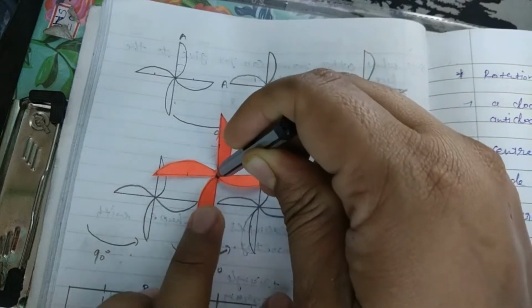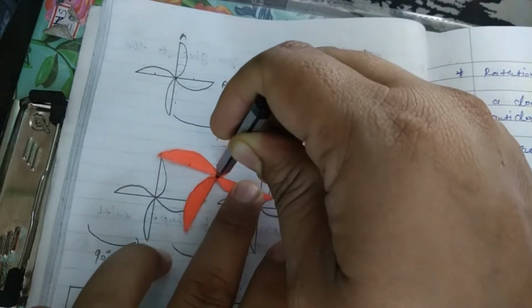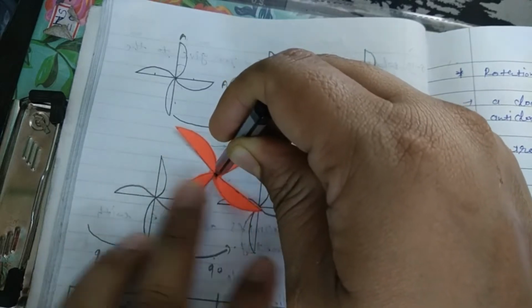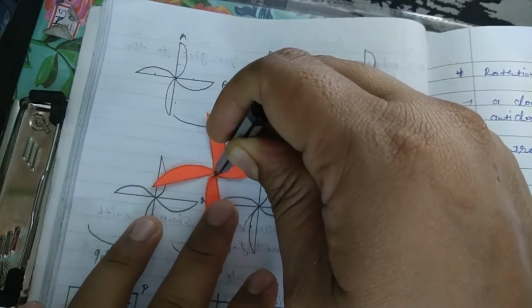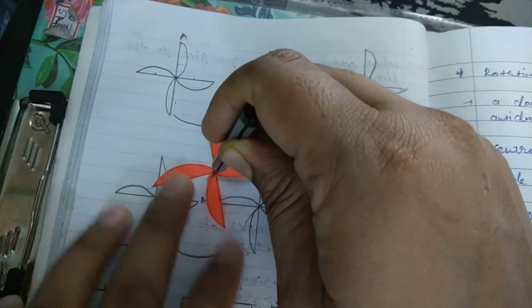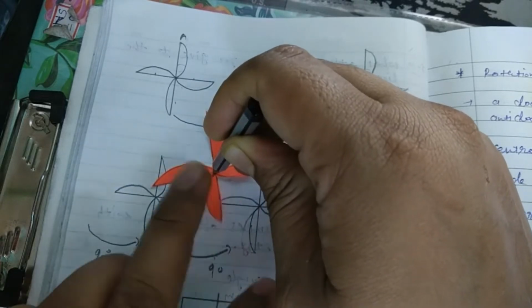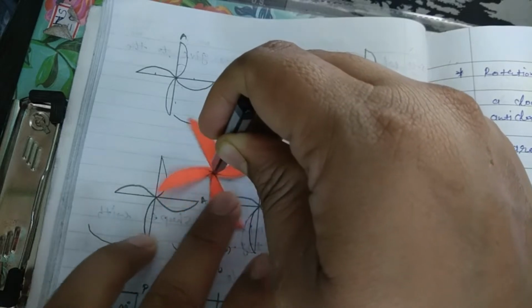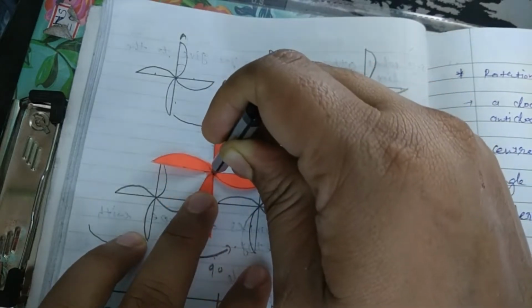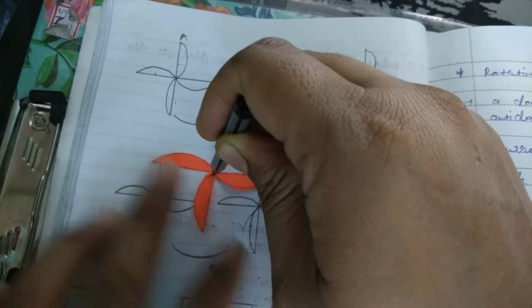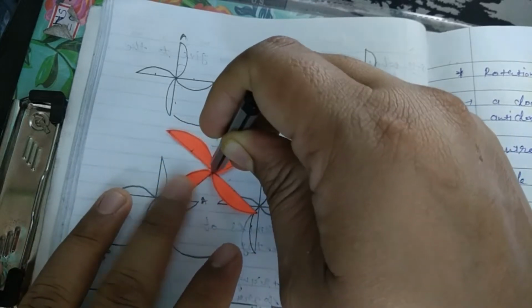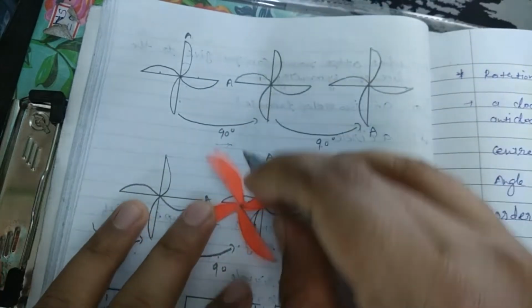Now, we will rotate this paper windmill. As you can see, I am rotating the paper windmill in the direction of the clock hands, and this is called clockwise direction, that is, clockwise rotation. And rotation the other way is called anti-clockwise rotation.